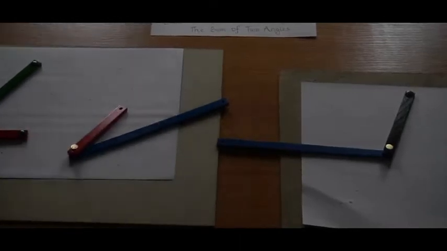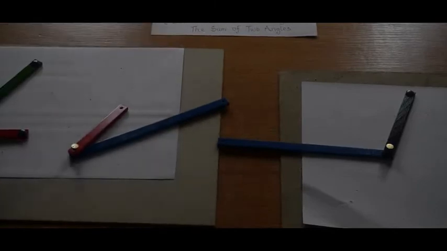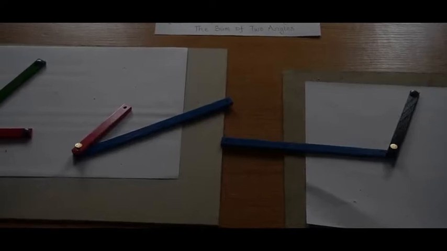To look at some angles. We are doing relationship between two angles, the sum of two angles. Now look at this angle. I've made this angle with these 6. What kind of angle do we have here?